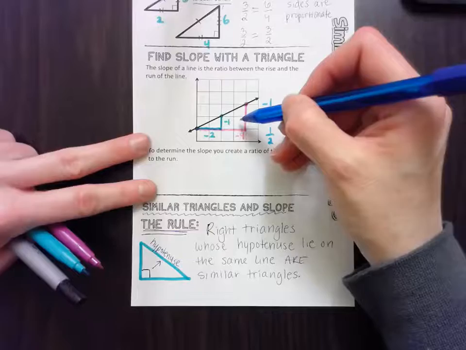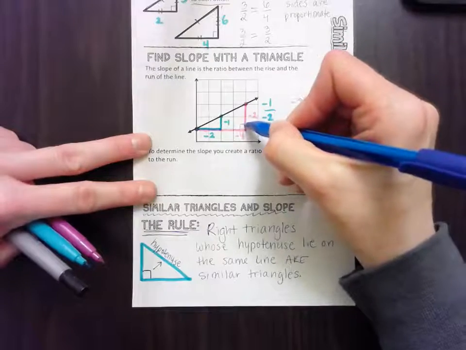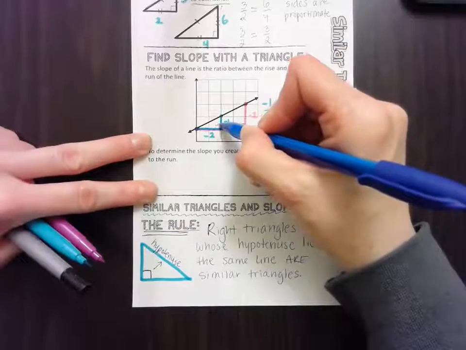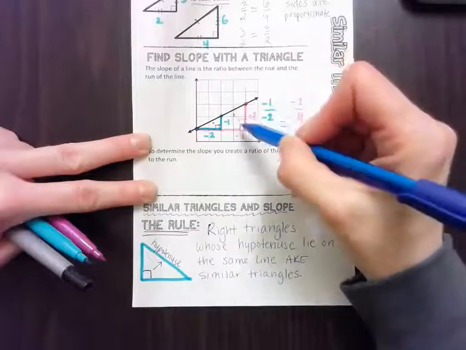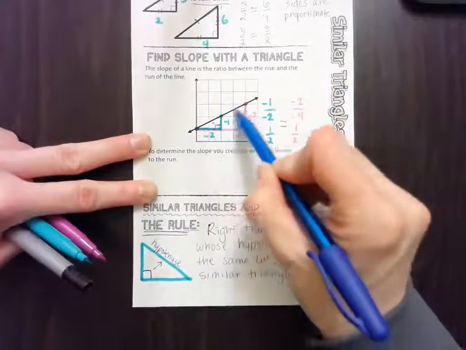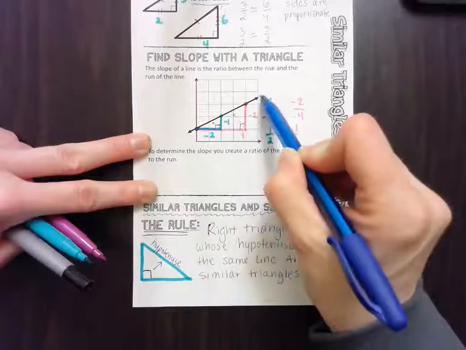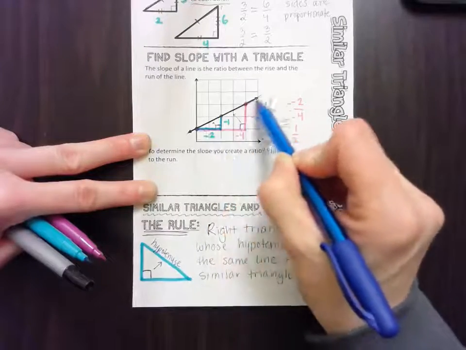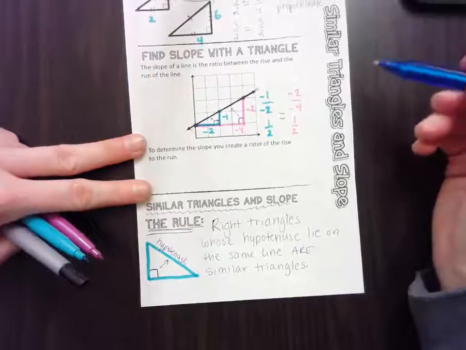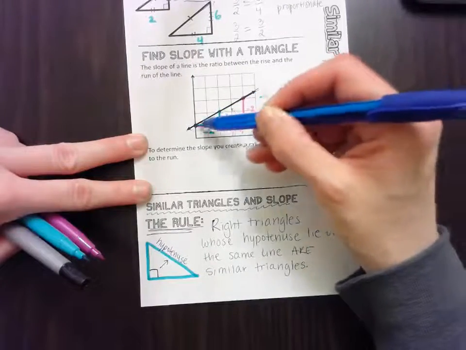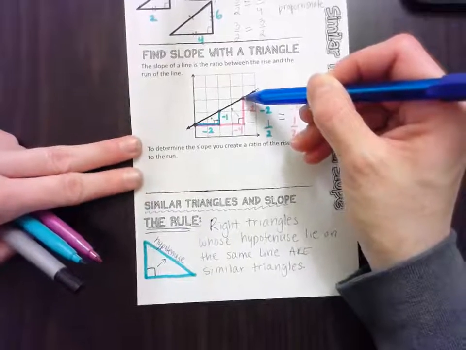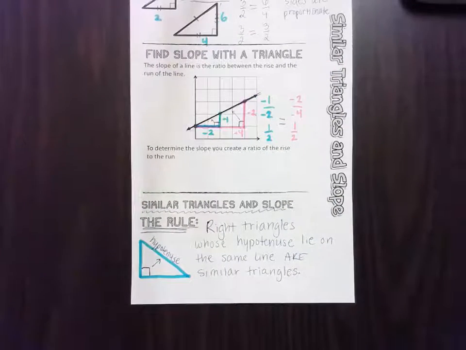And if you look back up to the second section here, there's our right angle, and the hypotenuse is the side across. So this line, the triangles have the hypotenuse on this line. So anytime you're able to do these various slope triangles, you're creating similar triangles.